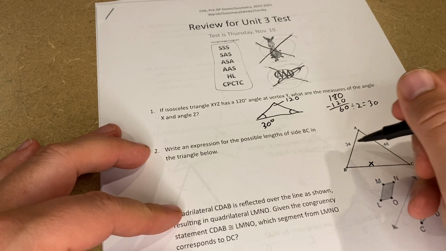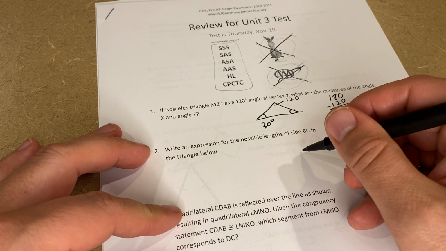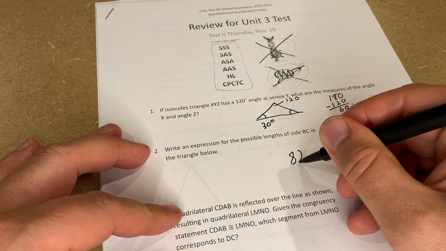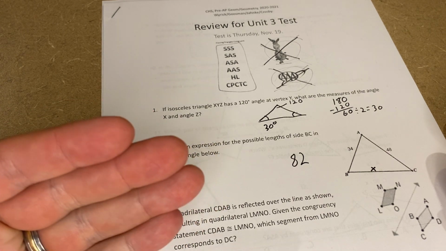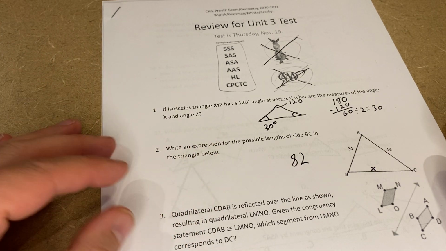30 plus 40 is 70. So 70 plus 12 is 82. So 82 is my top end. If X were 82, then this wouldn't be a triangle anymore. It would be a straight line.